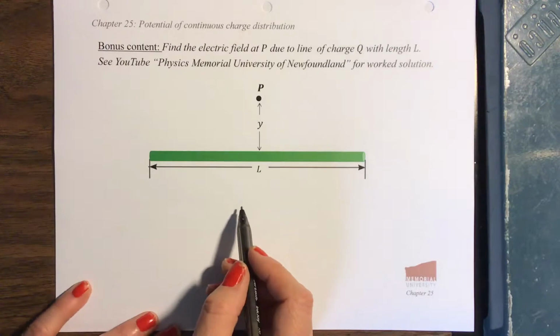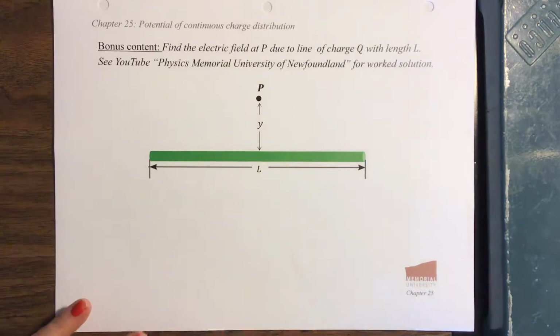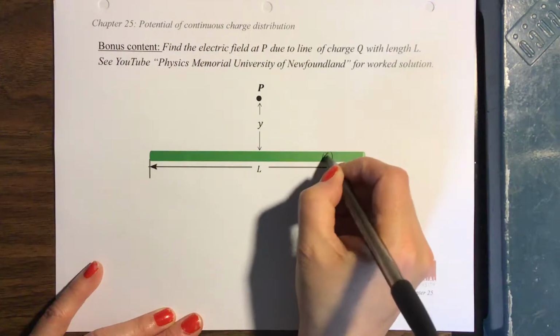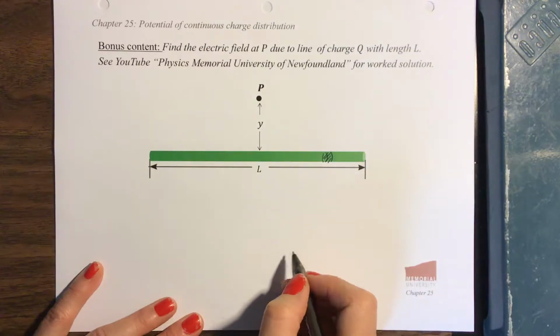So when we do these problems, the very first thing we do is we identify a little bit of charge, which we call dq. So it's the charge element on the rod. So we identify dq. Let's label that on our picture, dq.